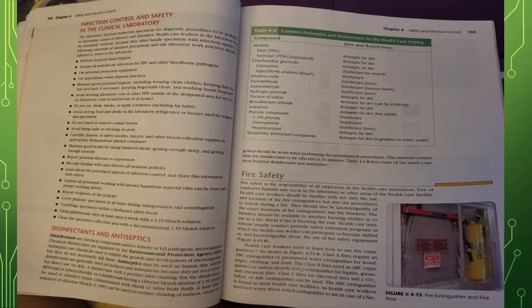A disinfectant with a product label claiming that the disinfectant is HIV-cidal or tuberculocidal, or a disinfectant having a chlorine bleach dilution of 1 to 10, should be used to disinfect items contaminated with blood or other body fluids. A more dilute solution of chlorine bleach, 1 to 100, can be used for routine cleaning of surfaces. Gloves and gowns should be worn when performing decontamination procedures. The minimal contact time for disinfectants to be effective is 10 minutes. Table 4.4 lists some of the more common hospital disinfectants and antiseptics.